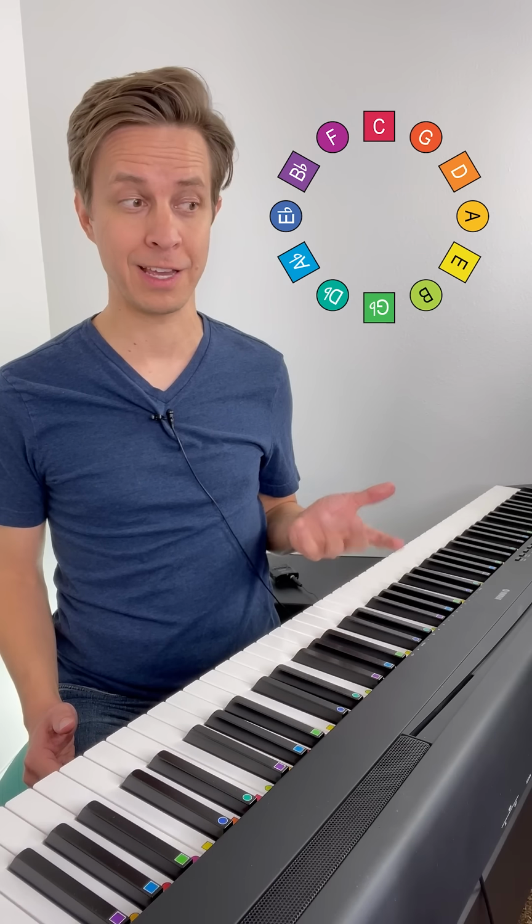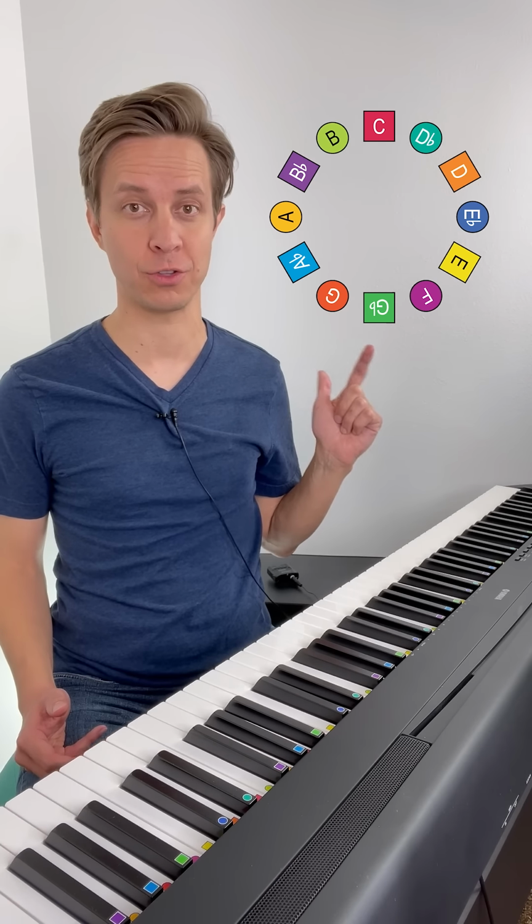And once you can see sound, you can play anything you want. This is how you actually use the circle of fifths.